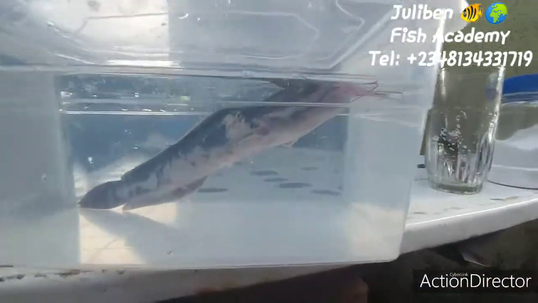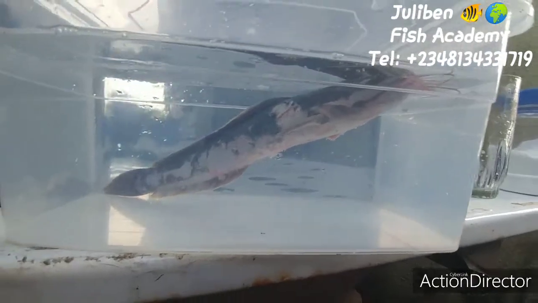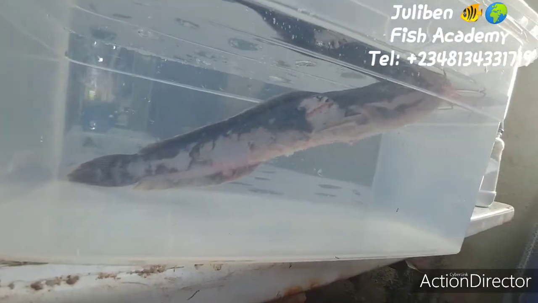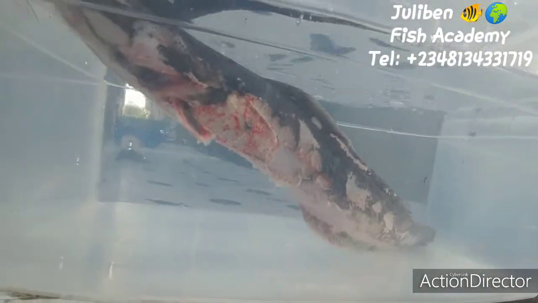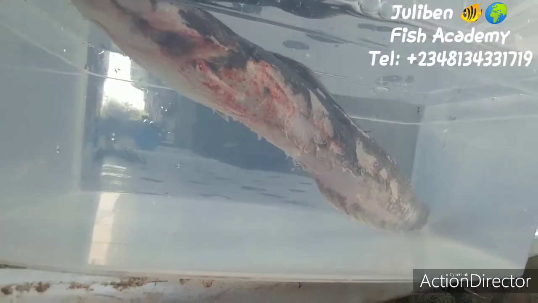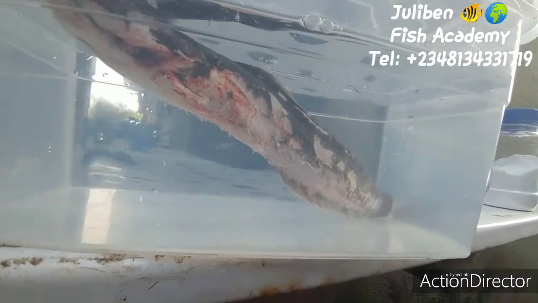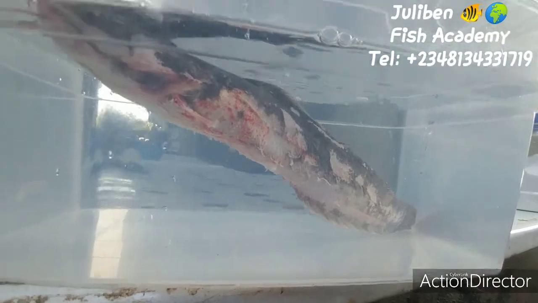Alright, look at him over here. I saw him this morning when I was changing water. He was still alive. I was lucky to meet him alive, though half dead, you know. Can you see that? This is not as a result of cannibalism or fighting, as the case may be, but it's obviously an infection.